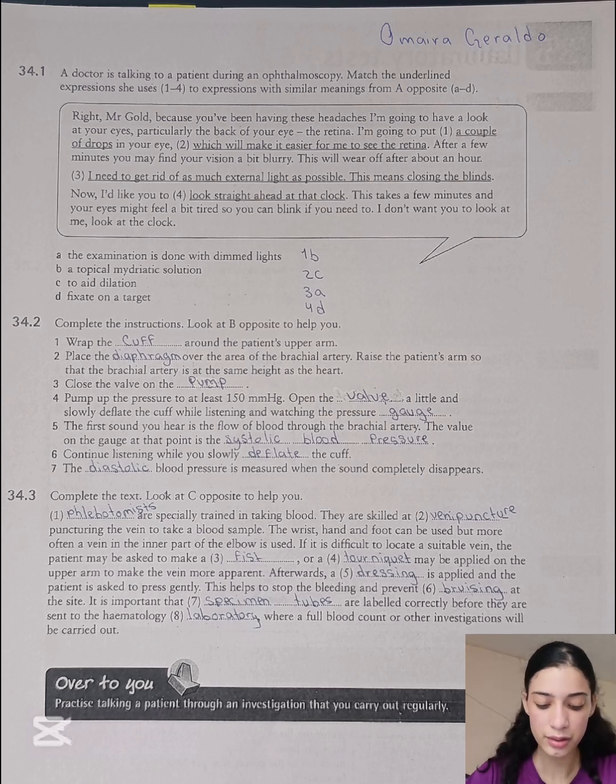It is important that specimen tubes are labeled correctly before they are sent to the hematology laboratory, where a full blood count or other investigations will be carried out.